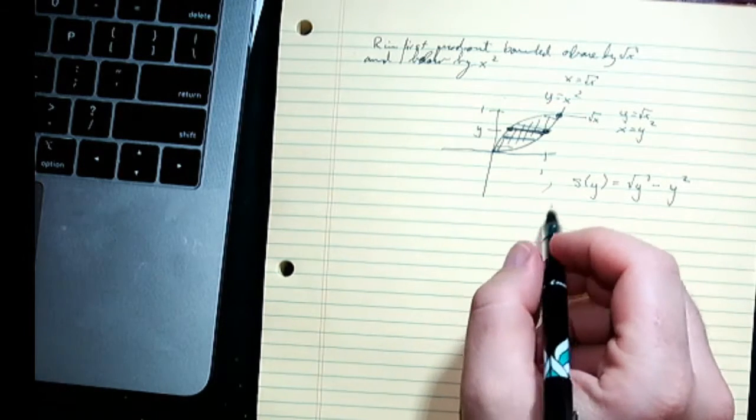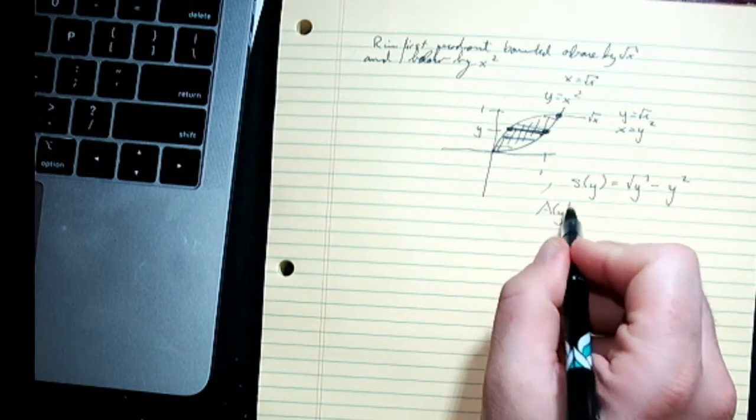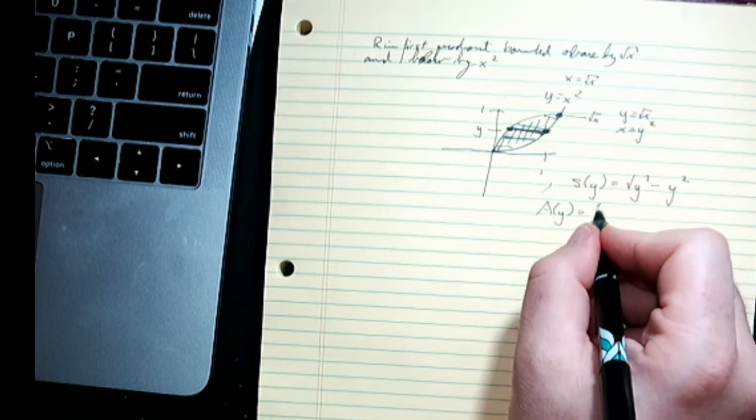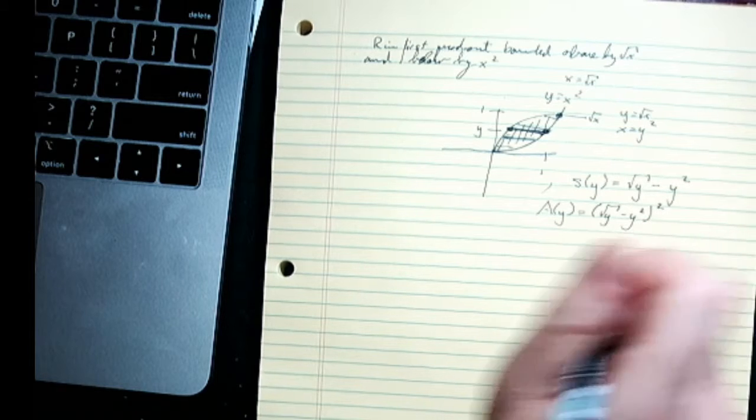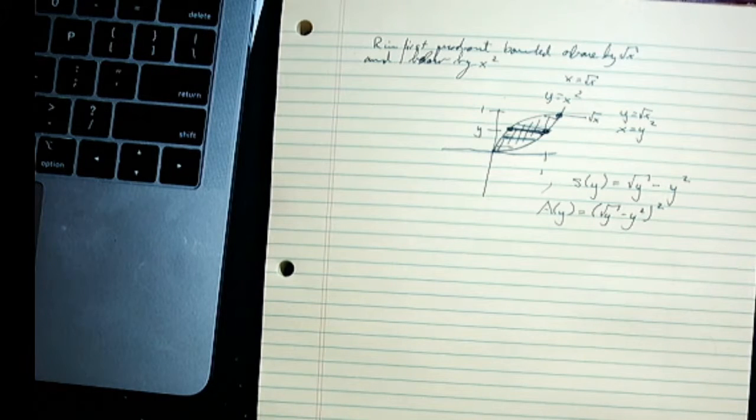So what's the area of the square? The area of the square at that position y is (square root of y minus y squared) quantity squared. Now, how do we turn this into an integral? The way we do this is we think, okay, how would I approximate this?